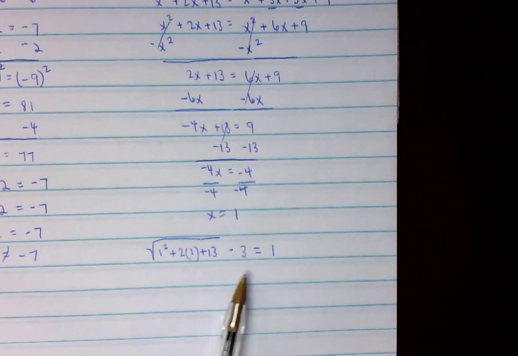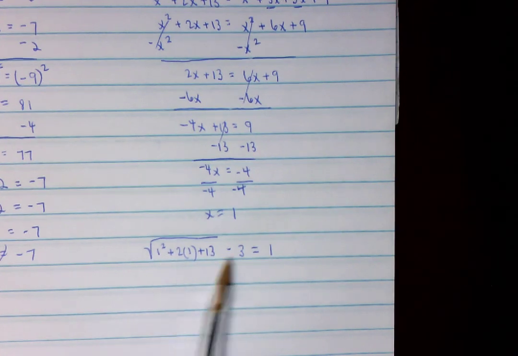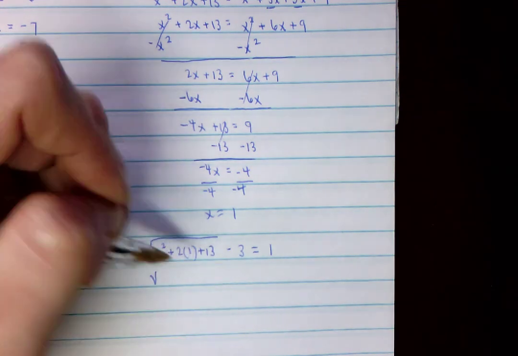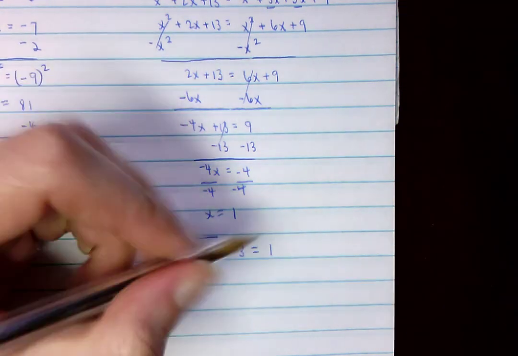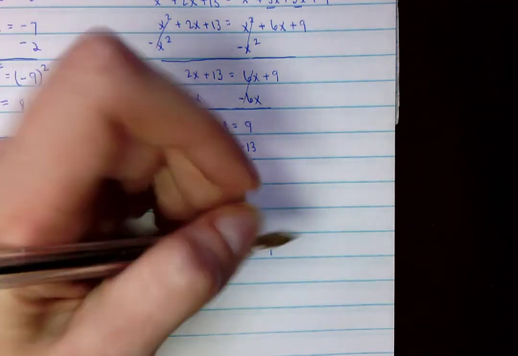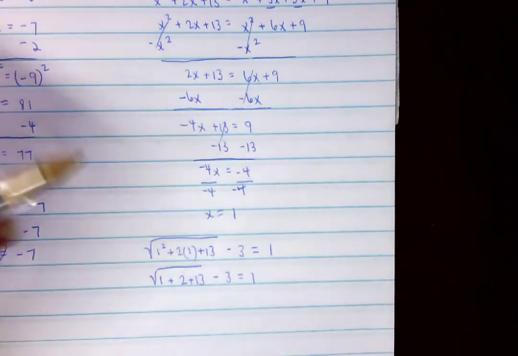Sorry to slide that back up. So now we're checking this. We're plugging the 1 into the original equation. So this is going to be the square root of 1 plus 2 plus 13, minus 3 equals 1.